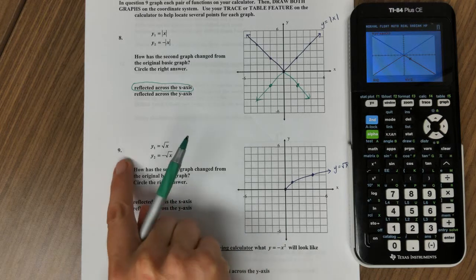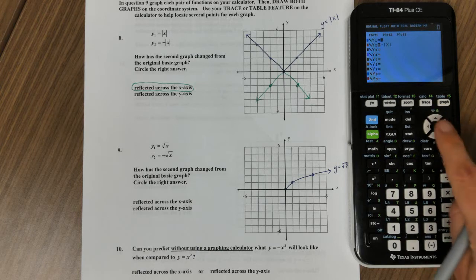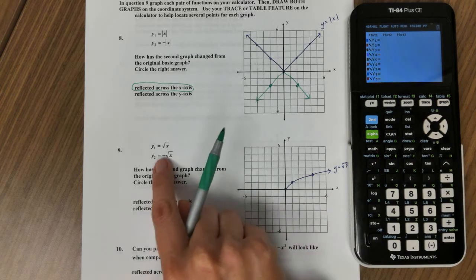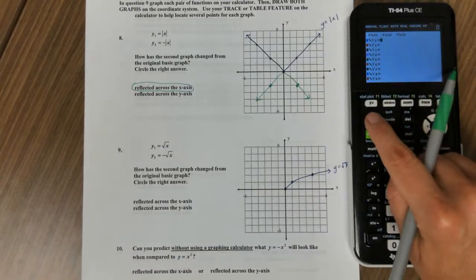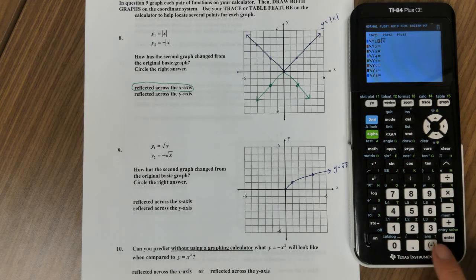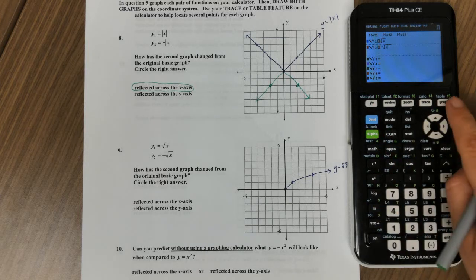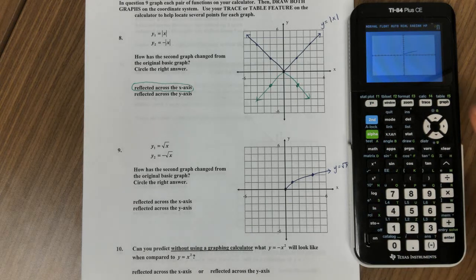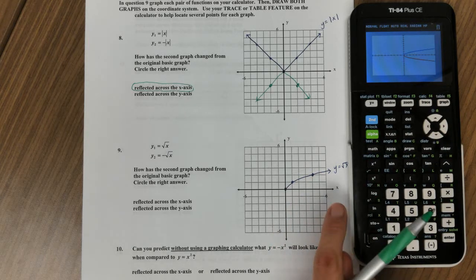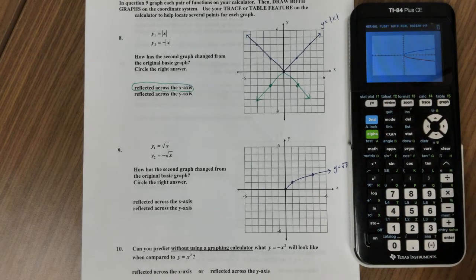Let's take a look at number 9. Y equals square root of x versus y equals negative square root of x. So here's our square root of x, and then negative square root of x. So there's our square root of x function in blue, and then below that I can see my red negative square root of x function.